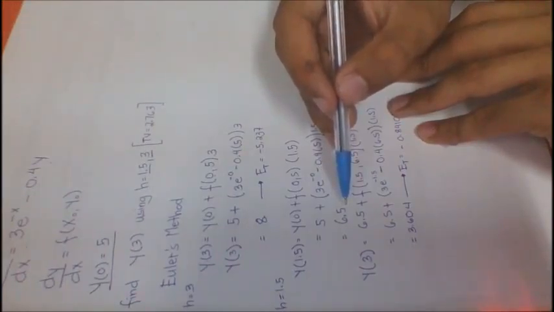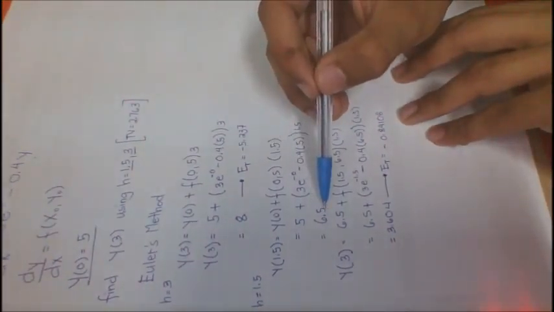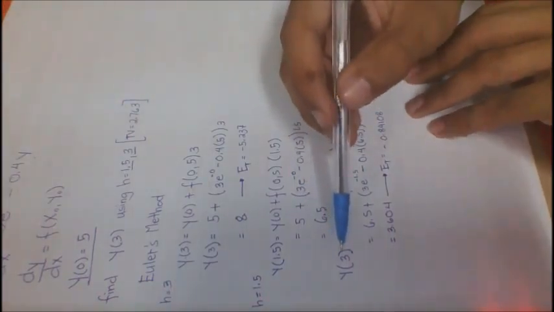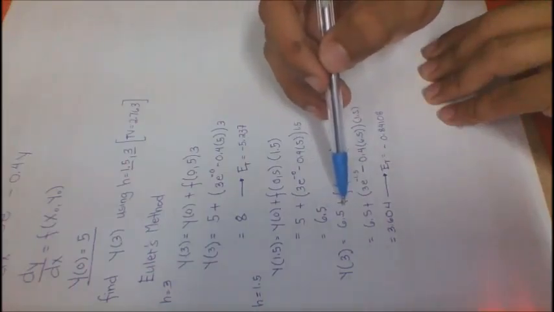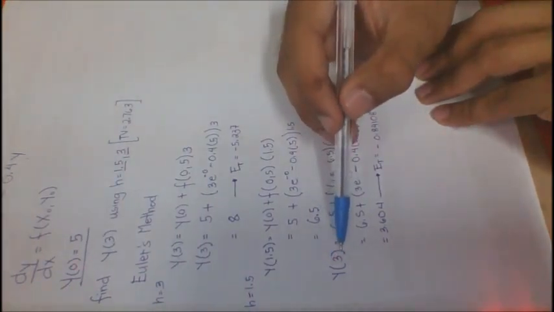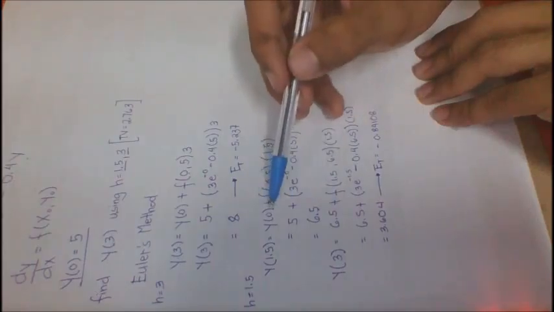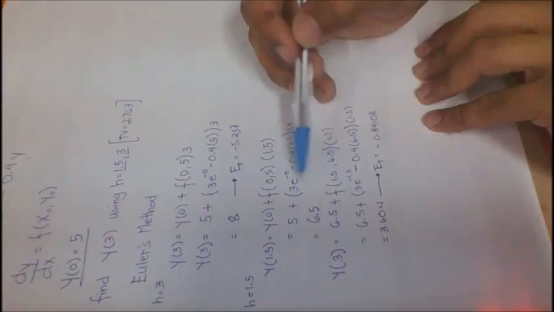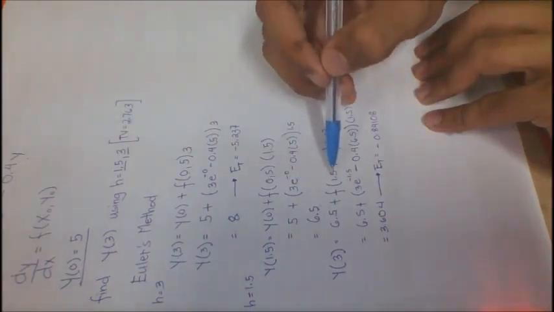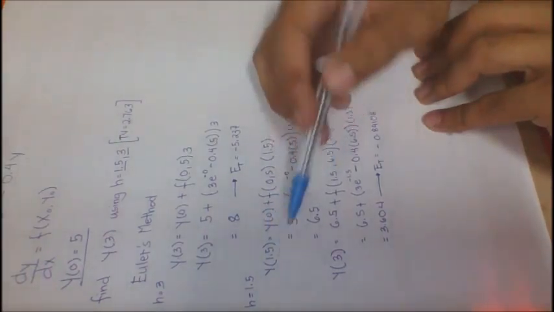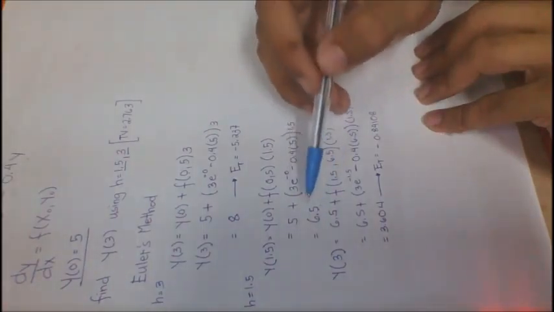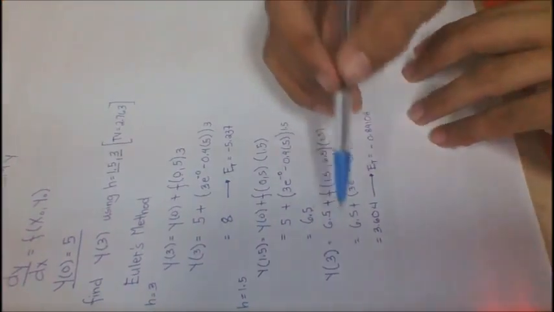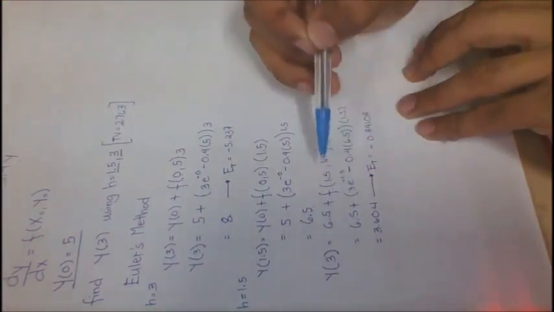You'll have an answer of 6.5. And then this 6.5 will be your next initial value of y to be substituted to the next equation, which is y of 3 is equal to our initial y, which will be now 6.5, plus f of the initial x and initial y, wherein the initial x is 1.5 and the initial y now is 6.5. So 1.5 and 6.5 multiplied to a step size of 1.5.